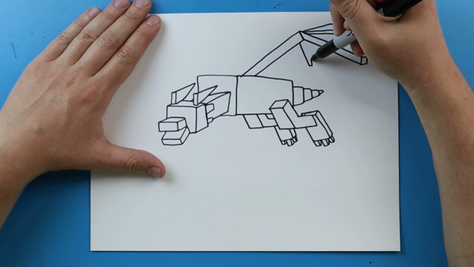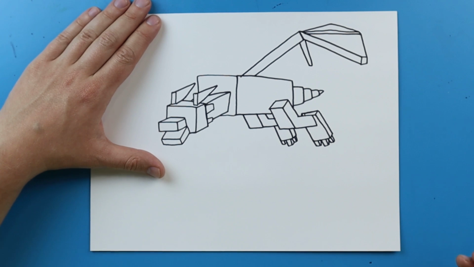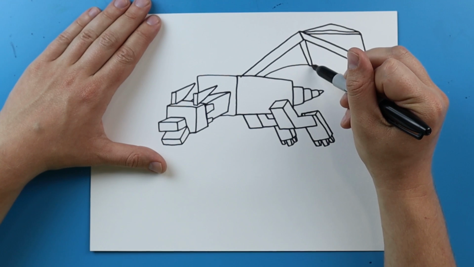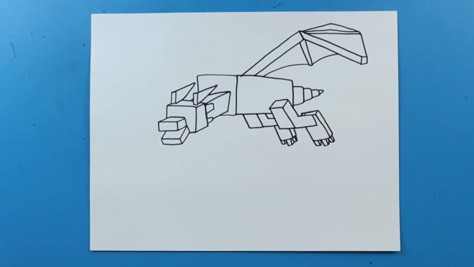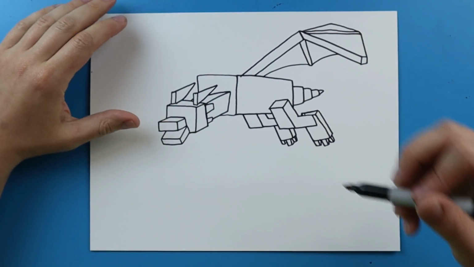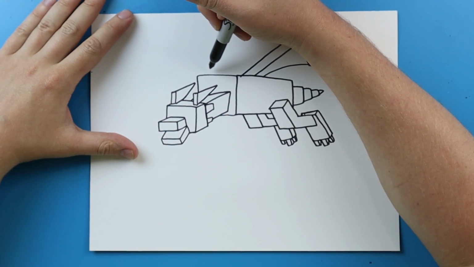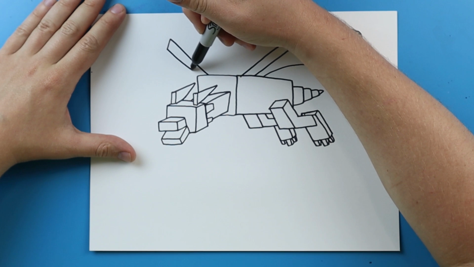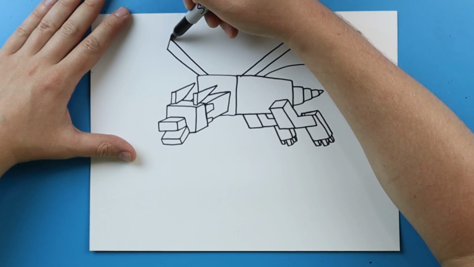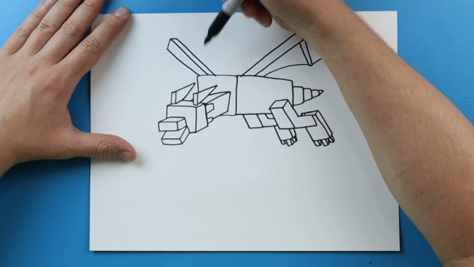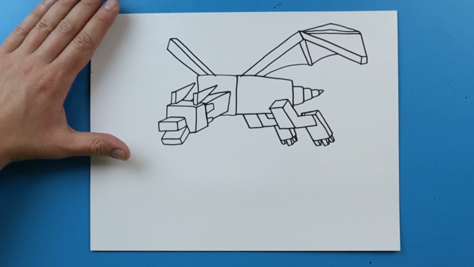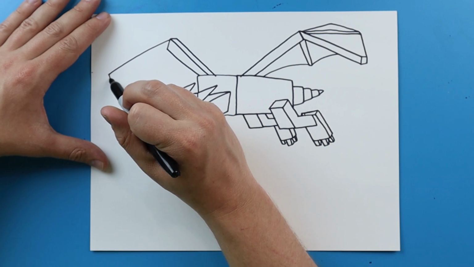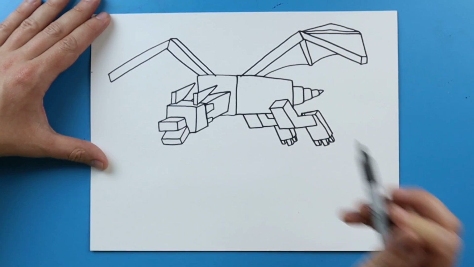Then right here, I'm going to make another kind of little triangle shape. This time the line's going to kind of curve to here, and then it's just going to kind of curve up to here. Then right here, I'm going to make a little line that goes up. It's going to go down and then come back. A little one that goes over and then down like this. Then right here, I'm going to make a little line that goes down, over, and then it's going to come back.